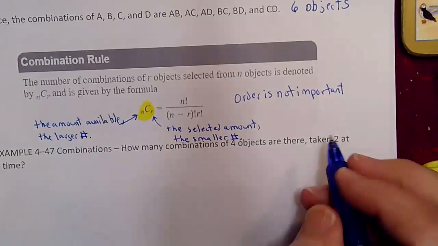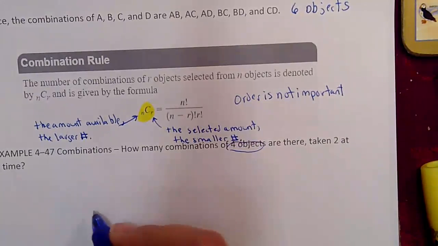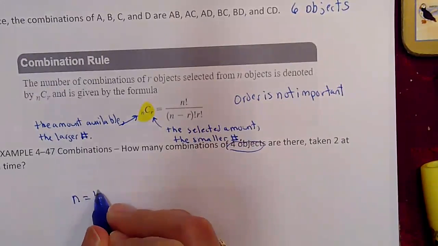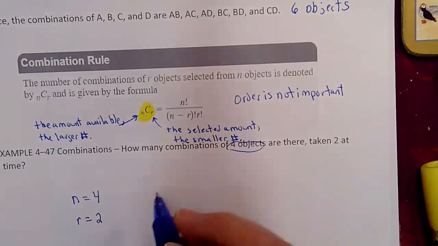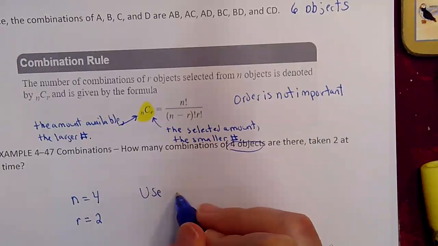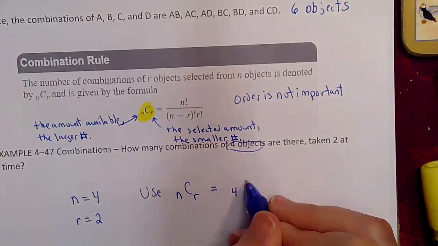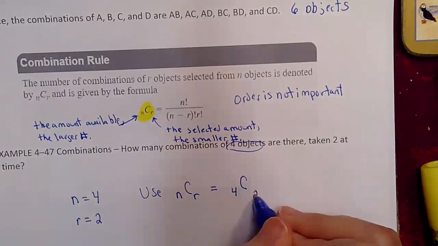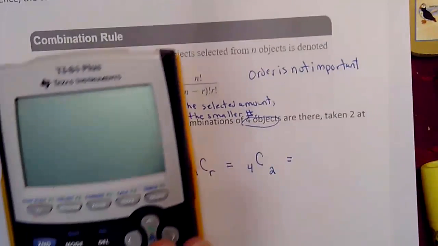Okay, so this is the larger number. 4 objects. So that's going to be n is equal to 4. Taken 2 at a time. So that's r, smaller. r is equal to 2. So we're going to use nCr, and n is going to be 4 combination 2. So how many combinations of 4 objects are there taking them 2 at a time? Okay.